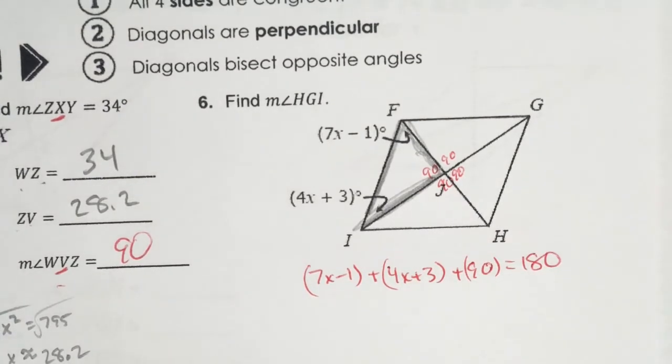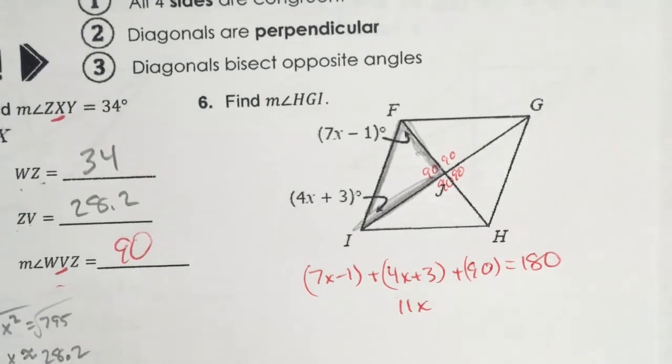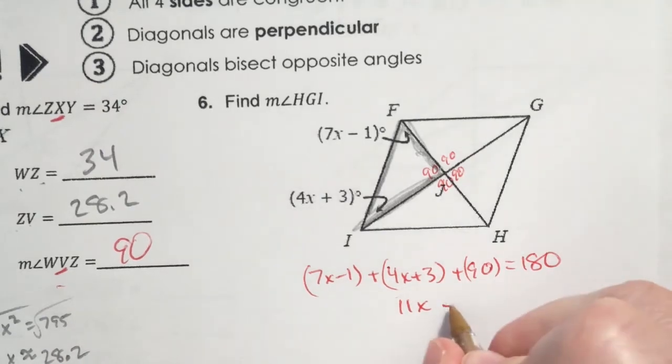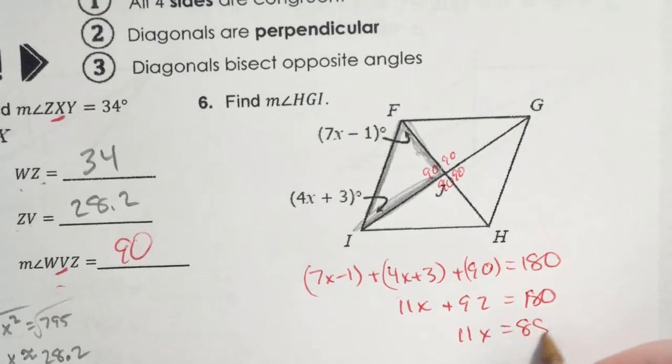So the 3 angles of a triangle add up to 180. 7 and 4 and nothing make 11x. Negative 1, a positive 3, and a positive 90 make 92 equals 180. So 180 minus 92, we get 88. Divide by 11, and we get 8.